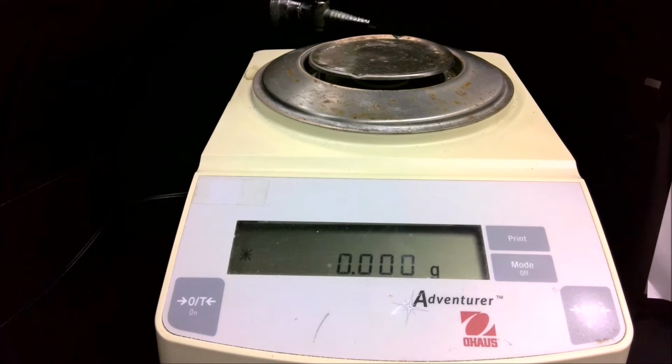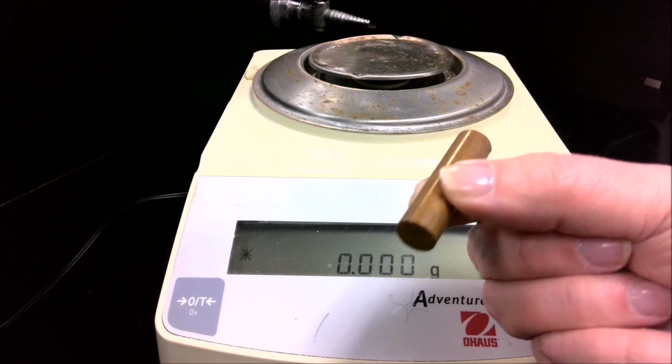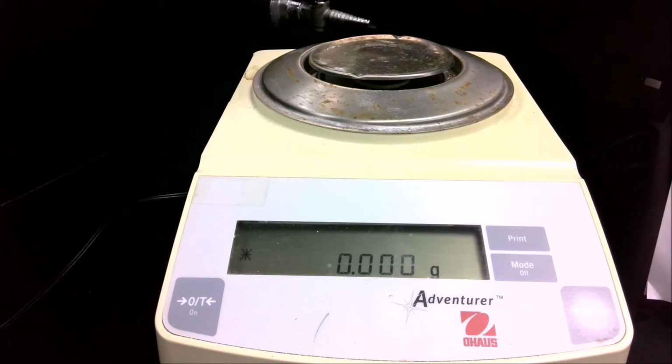Experiment 1, Part C1, the density of a solid. So we're going to determine the density of a piece of copper metal. To determine density, of course, you need two values, mass and volume. So our first step is going to be take a cylinder of copper metal and measure its mass.